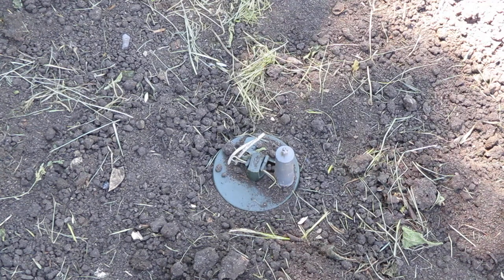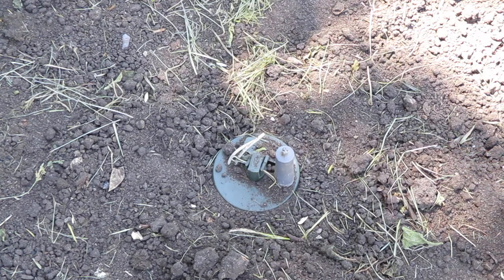That is the basics on charge placement for when you are trying to clear mines from a minefield.